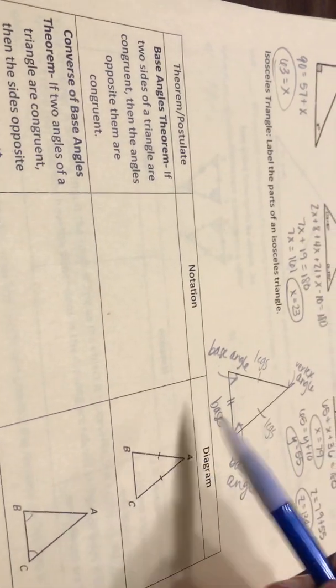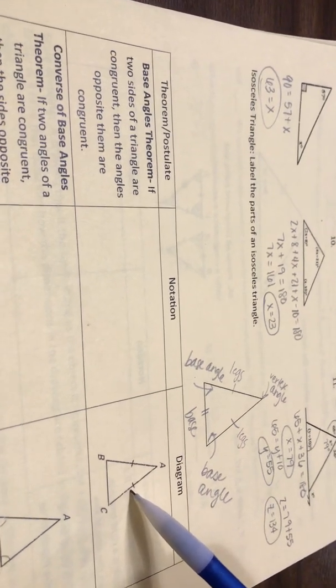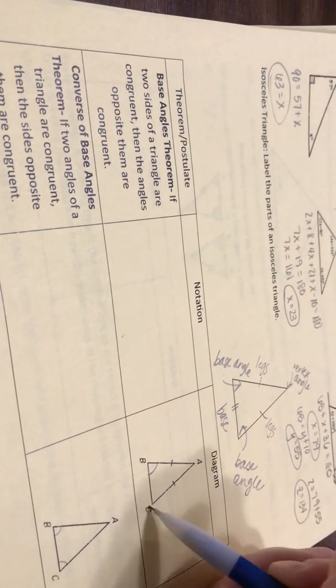Okay, so the base angles theorem says, if you have an isosceles triangle, or two sides of a triangle are congruent, then the angles opposite of those sides are also congruent. So this side AC, the angle opposite of it is angle B, and this side AB, the angle opposite of it is angle C. So if segment AB is congruent to segment AC, then angle B is congruent to angle C.